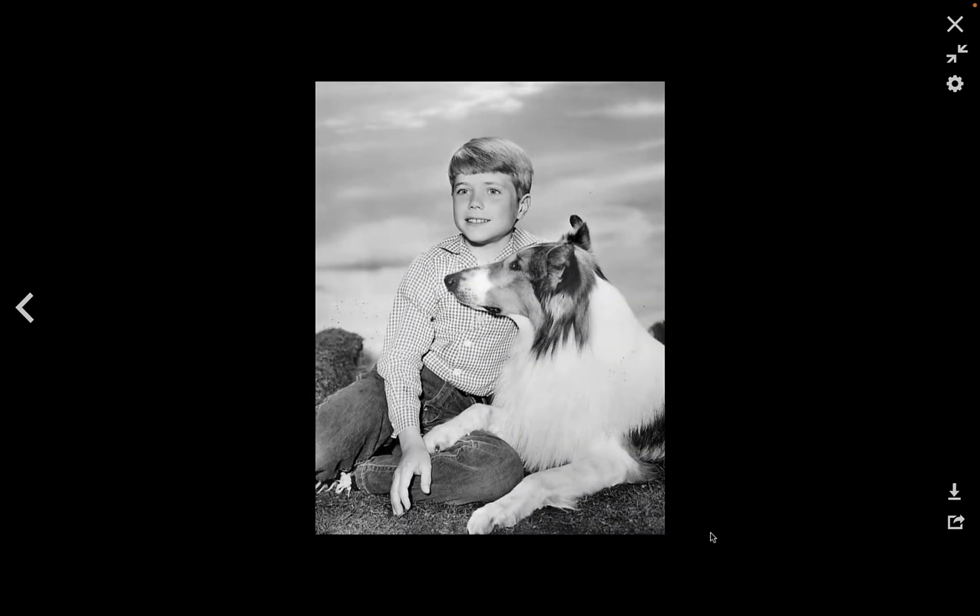And they loved each other. And Timmy always got into a bind, and Lassie always got Timmy out of trouble, usually by going to get the grown-ups. And the classic is the one where Timmy gets stuck in the well.